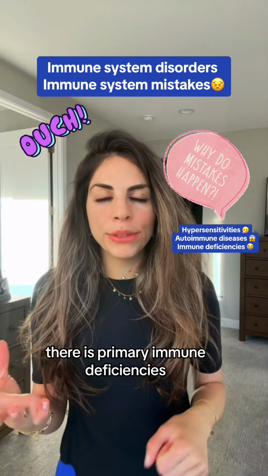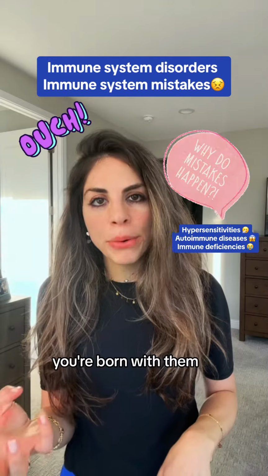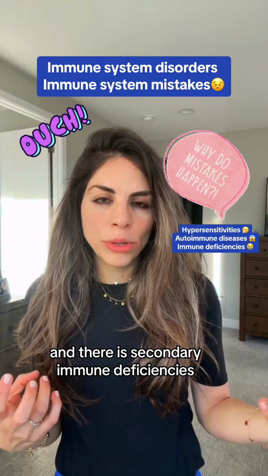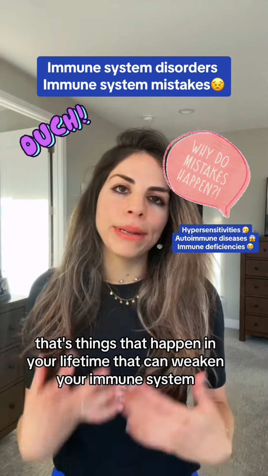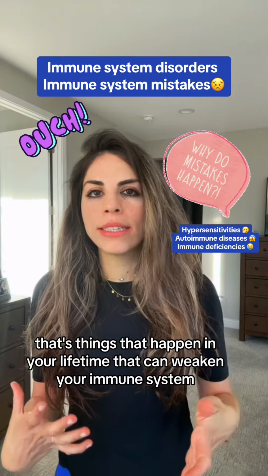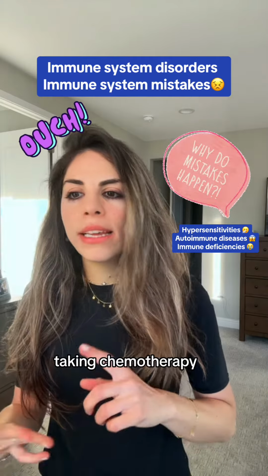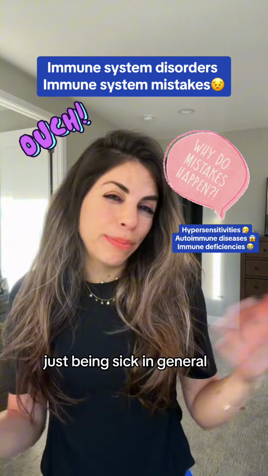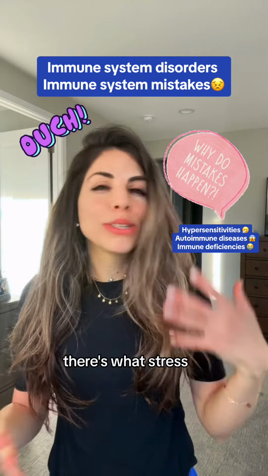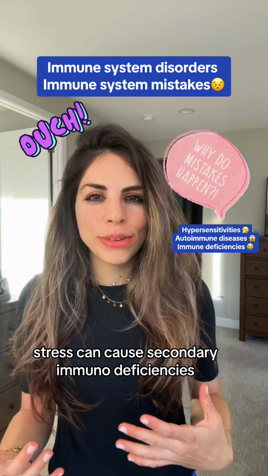There's primary immune deficiencies. Those are genetic, you're born with them, and there's secondary immune deficiencies. That's things that happen in your lifetime that can weaken your immune system. That can be things like having cancer, taking chemotherapy, pregnancy, just being sick in general. Stress can also cause secondary immunodeficiencies.